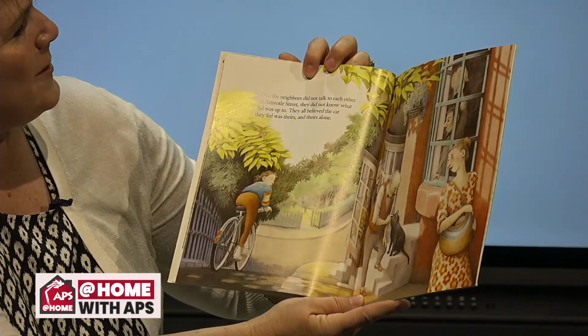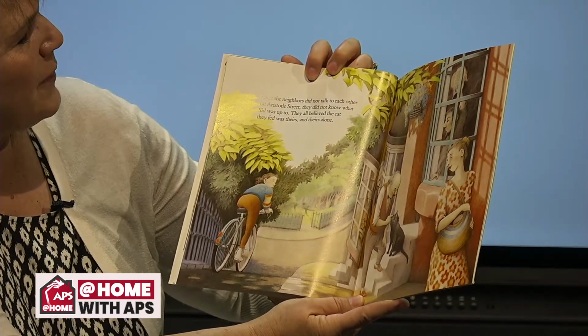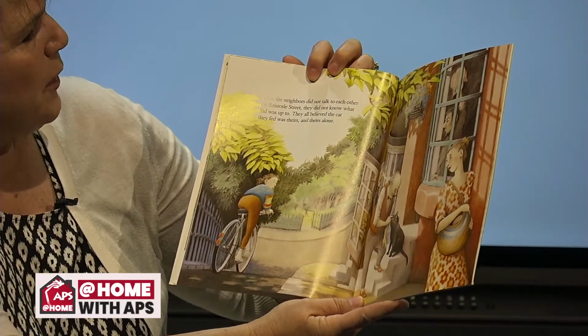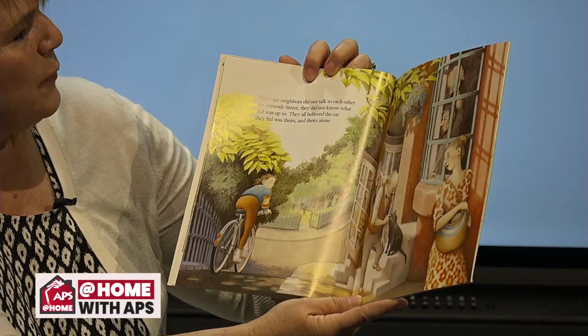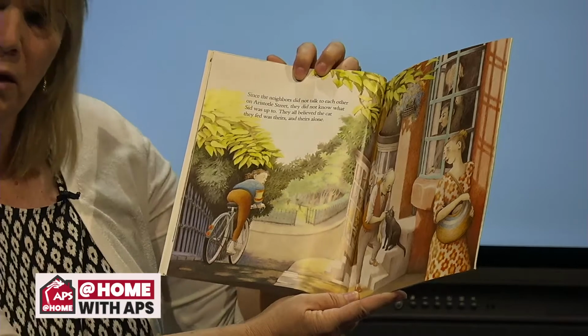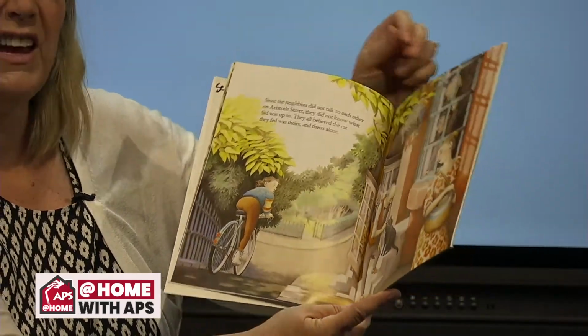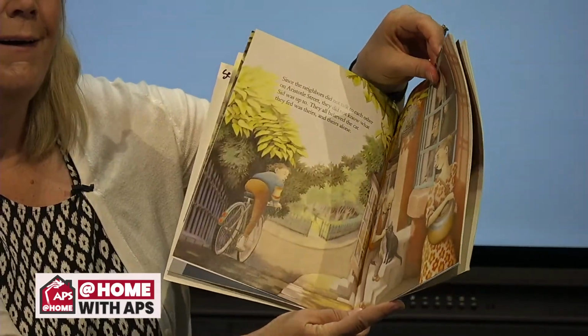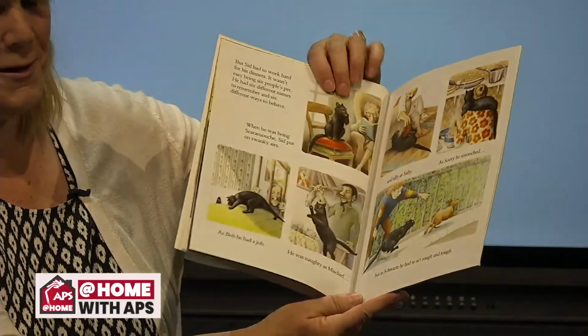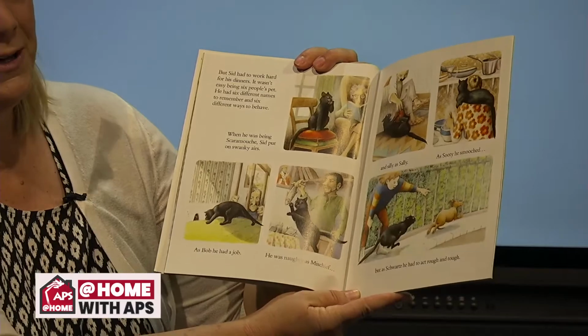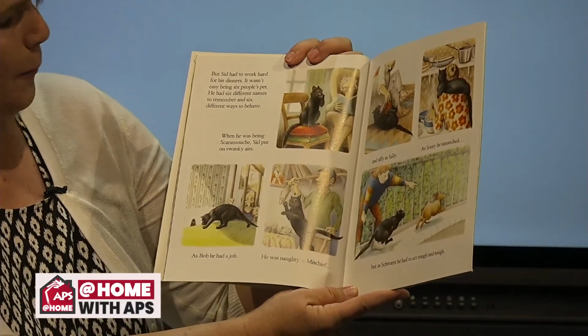Since the neighbors did not talk to each other on Aristotle Street, they did not know what Sid was up to. They all believed the cat they fed was theirs and theirs alone. Can you imagine that? Like, I know my neighbor's cat, and I know that it's my neighbor's cat because they've told me before. Sometimes they'll join me over there.